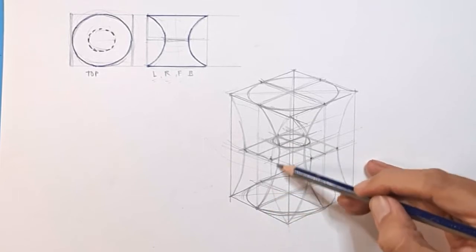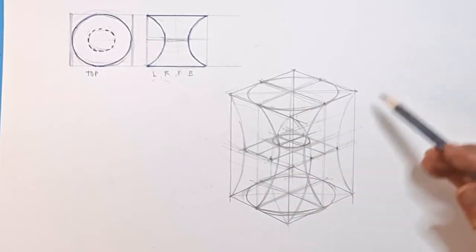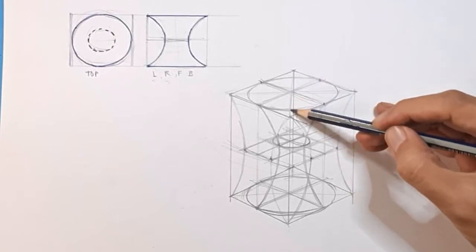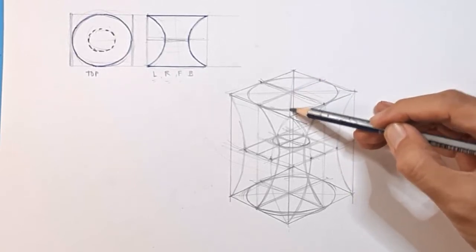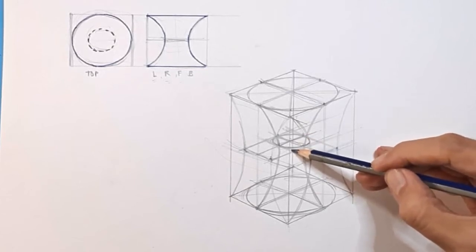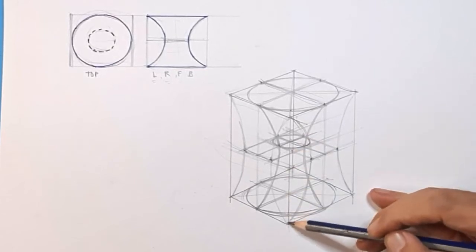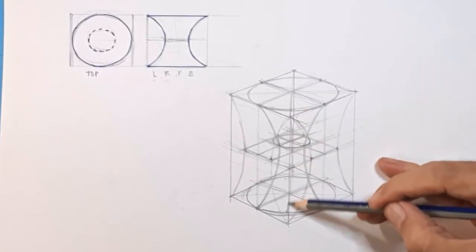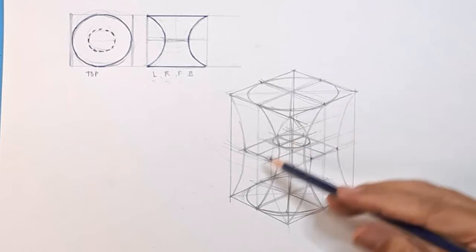Center towards the bottom. And I could always do for this corner as well. So the corner of that is around there. Corner of this is around there. This is just to define that curvature.